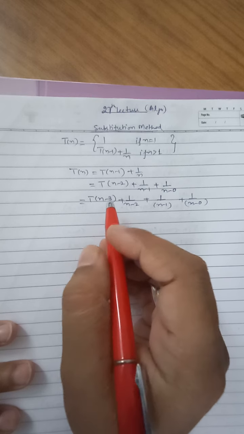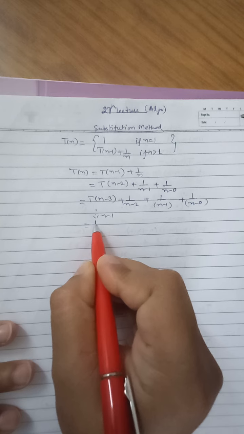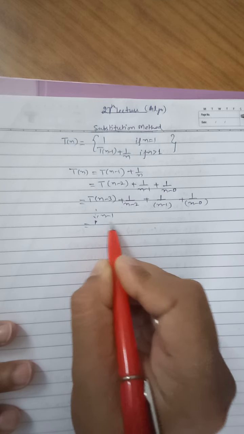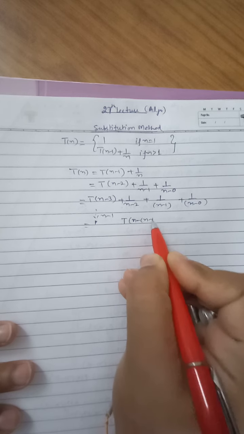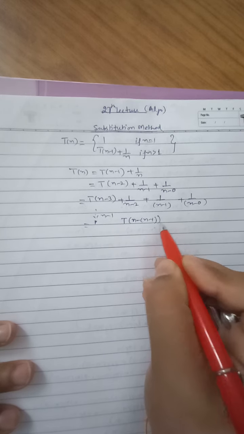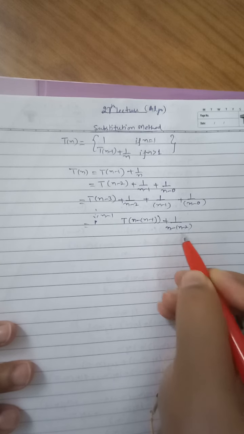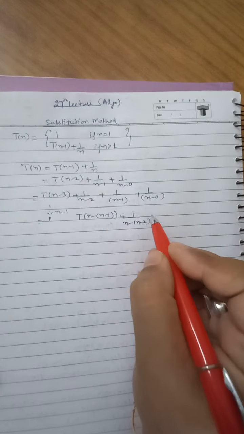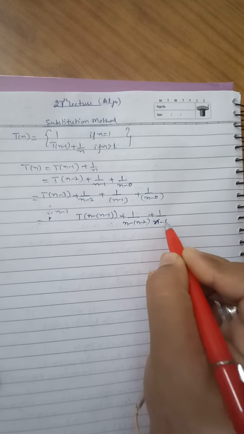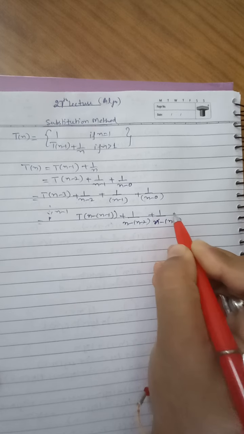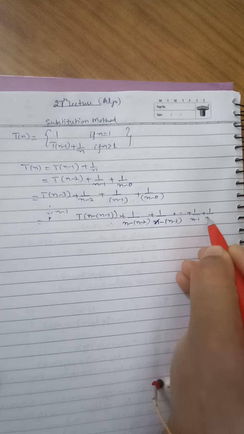So if we do like this up to n-1, then what will we get? We will get T(n-1) plus 1/(n-2) plus 1/(n-3), and so on. It will be like 1/(n-1) plus 1/n.